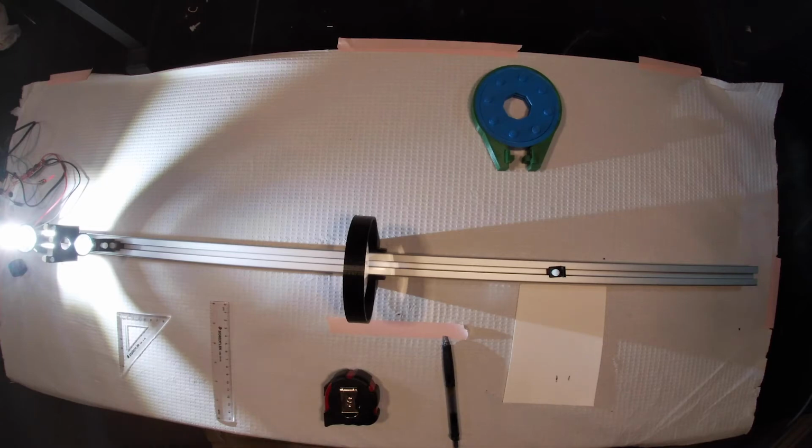Okay, welcome back. This is lab 3. What we're going to be doing in this lab is looking at multi-lens systems.